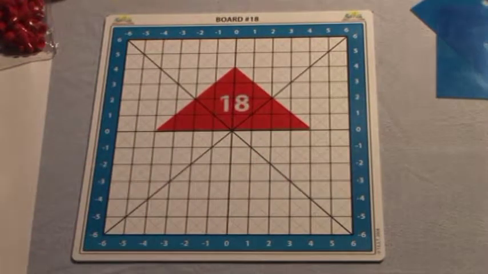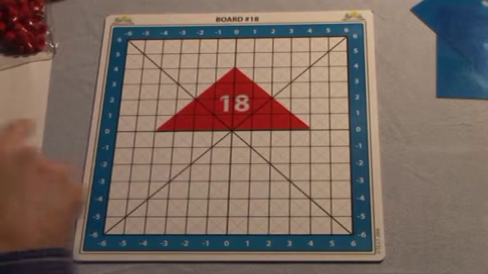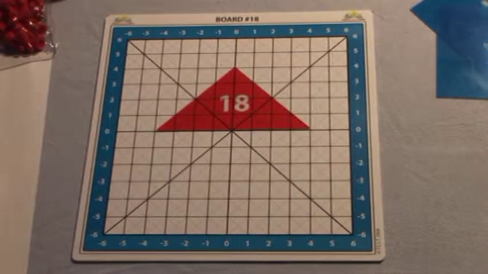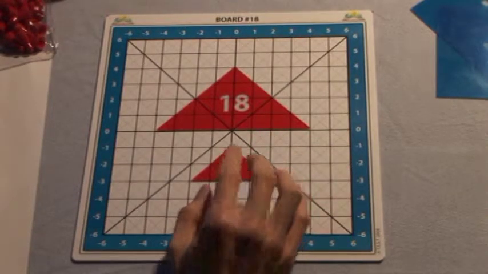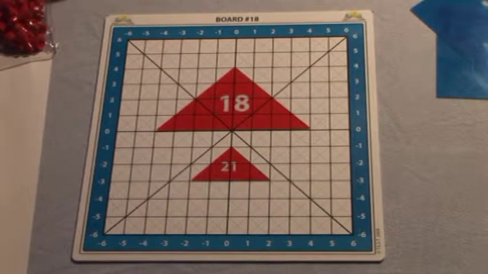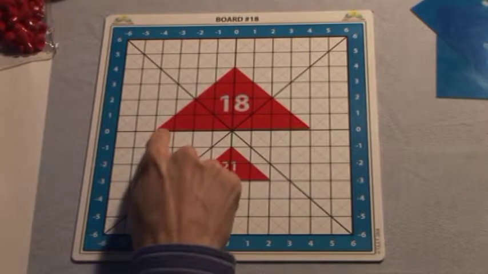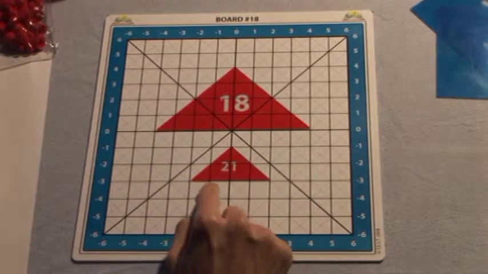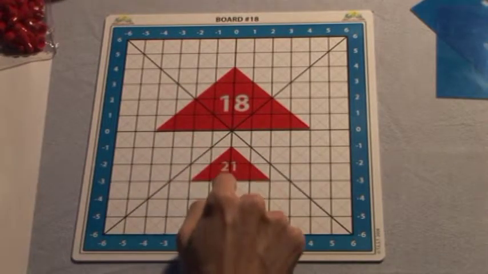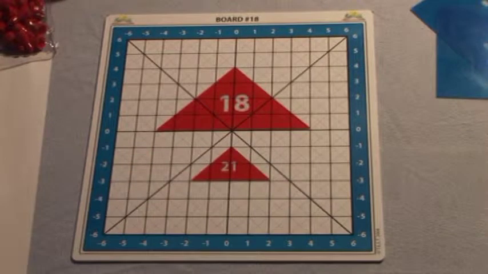I don't want you to get stuck on the actual values of the quadrants, but rather the dimensions of the shape. So we're going to start off with a triangle, and this is shape number 18, a red triangle, and we'll place another one here, shape number 21, a red triangle. What I want you to notice is that the dimensions of the triangle along the bottom, the base, is 1, 2, 3, 4, 5, 6, 7, 8 units, and number 21 is 1, 2, 3, 4. So we can see that the base of triangle number 21 is exactly half of triangle number 18.